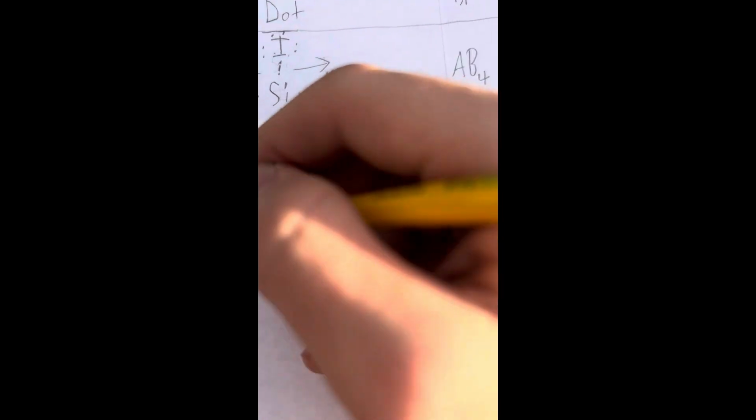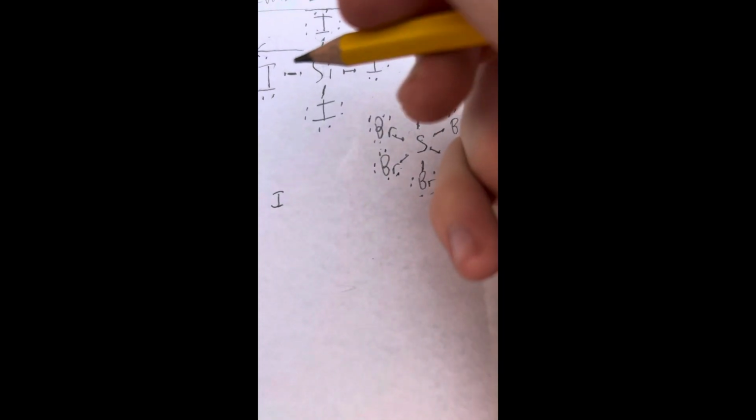Now to video 3. Doc, this is Alex again. This is video number 3. We're going to go with ICl5. We're going to start with the Lewis dot. We have an iodine atom in the middle, a little I, and we're going to have 5 chlorines, 1, 2, 3, 4, 5.